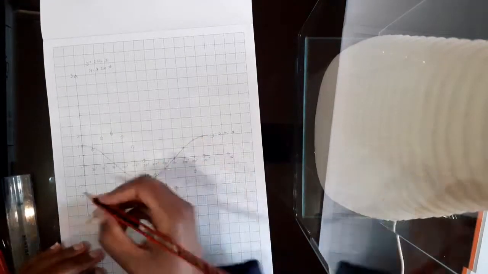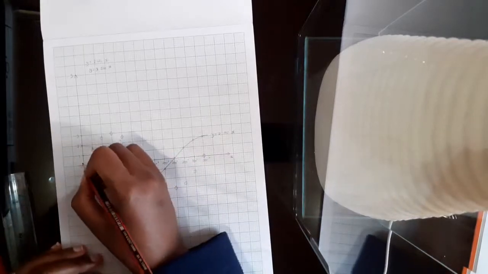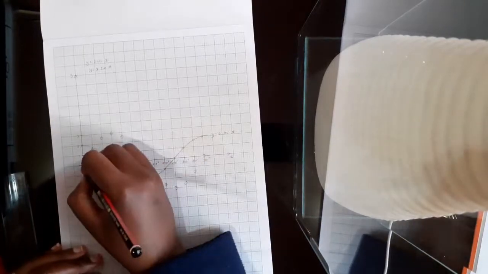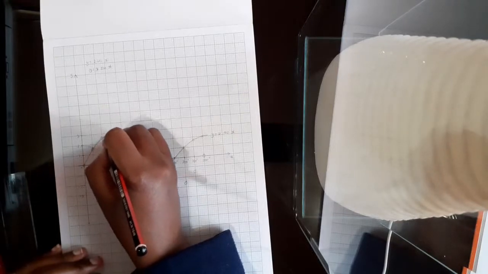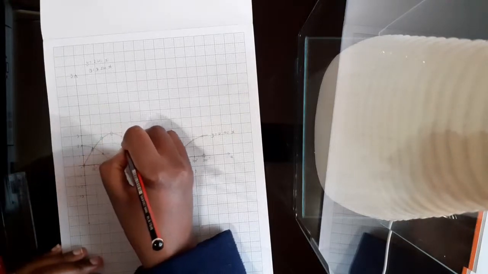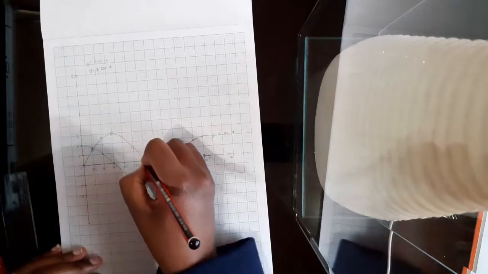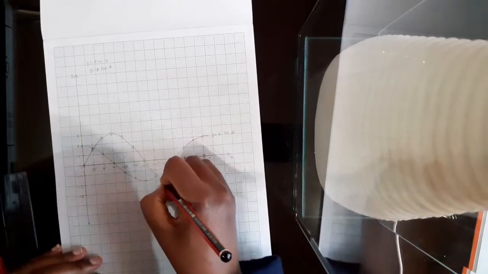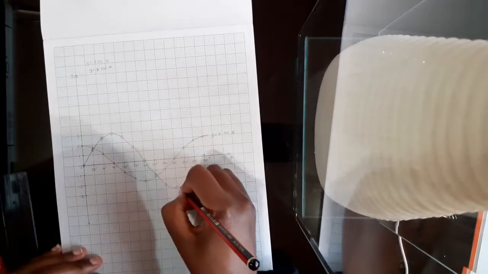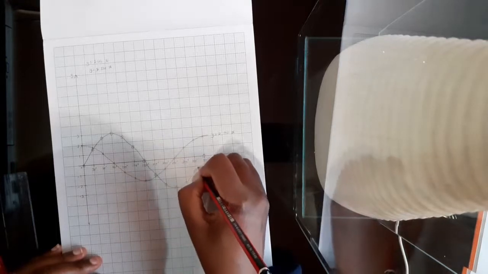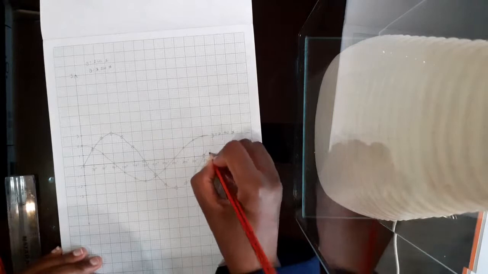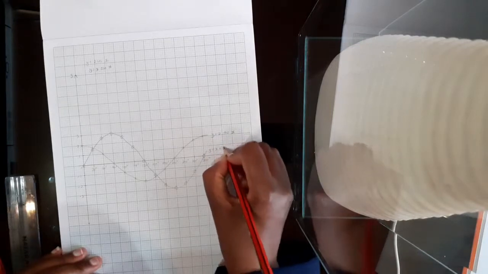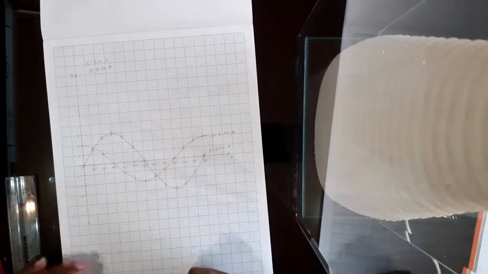Then you join the points as well. And that is the graph of y is equal to 3 sin x.